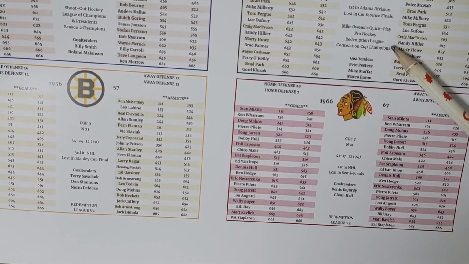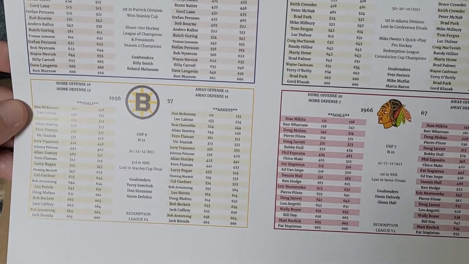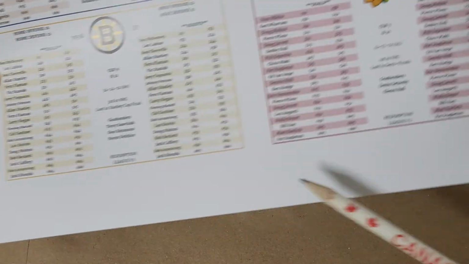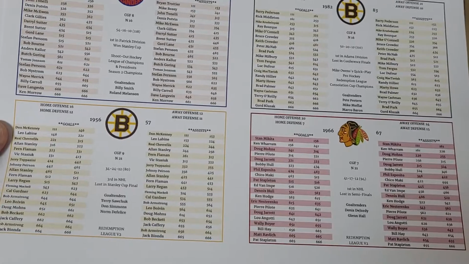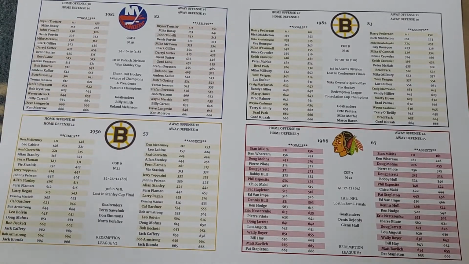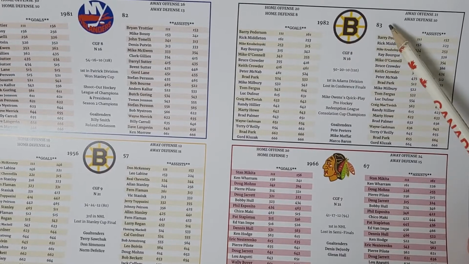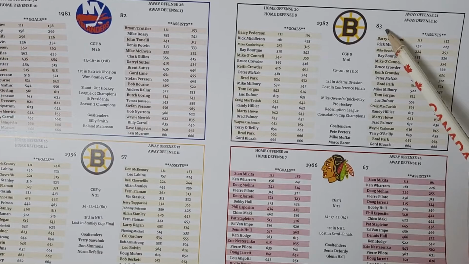But to speak of the Redemption League, actually, that's a good opportunity for me to segue or transition into the next part of this, and this will take me over to the second page as well. The Redemption League, I have here V2 for Volume 2 or Version 2. This is going to be the second edition of the Mike Owens Quick Play Pro Hockey Redemption League. The first version of that had teams ranging from 1970 to 1995. There were 12 teams, and the 83 Boston Bruins emerged as champions.